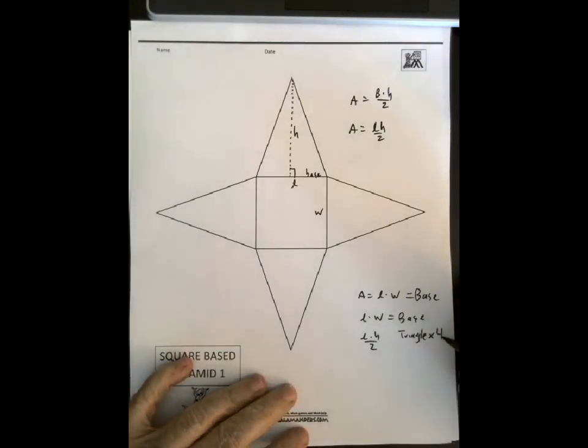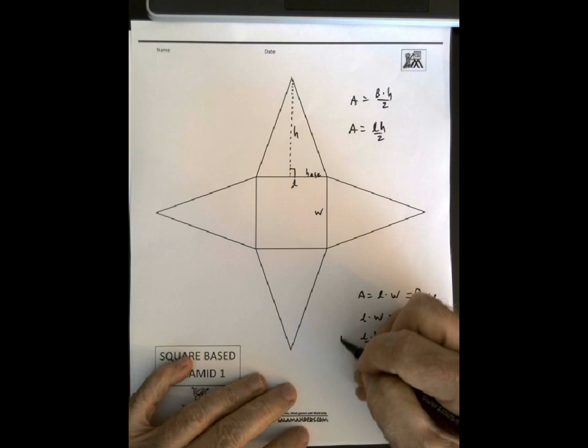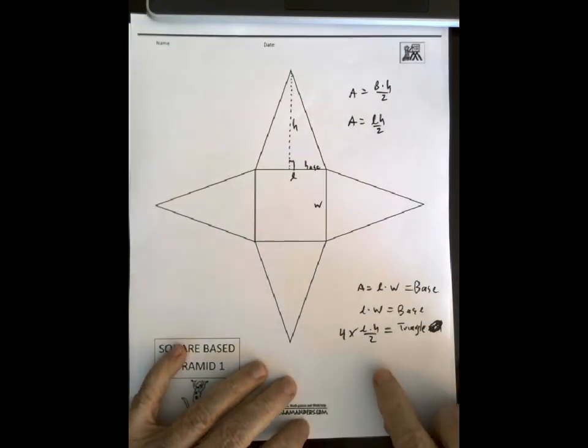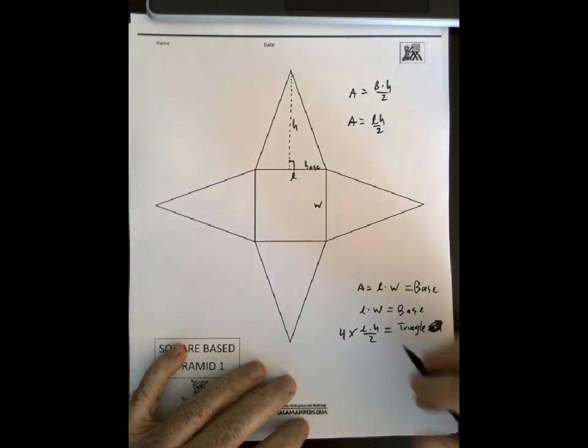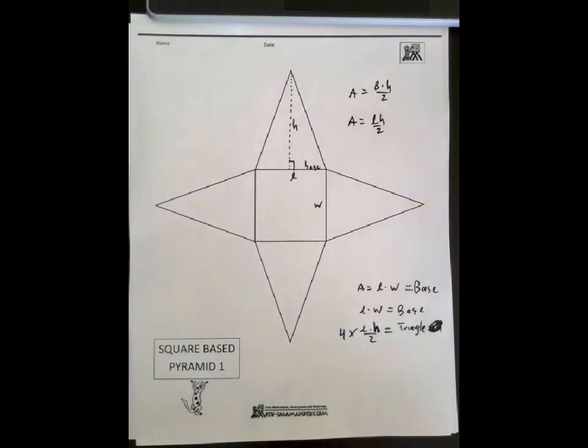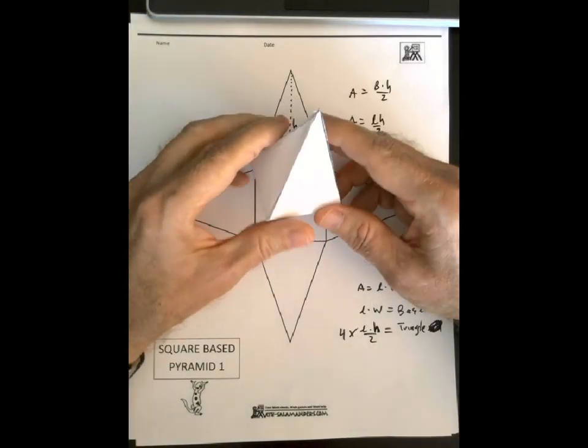So I'm going to put 4 times over there: length times the height divided by 2, and then times 4 for the 4 triangles. So let's try this guy right here.